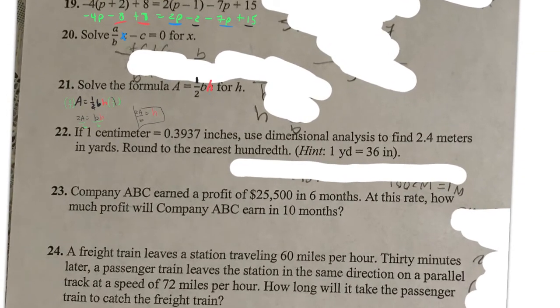Problem number 22. If 1 centimeter equals blah, blah, blah, use dimensional analysis to find 2.4 meters in yards, rounded to the nearest hundredth. So 1 yard is 36 inches. Okay, so that is a tricky problem where basically we want to know 2.4 meters is how many yards.